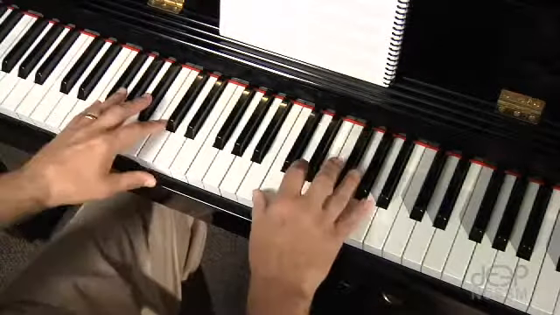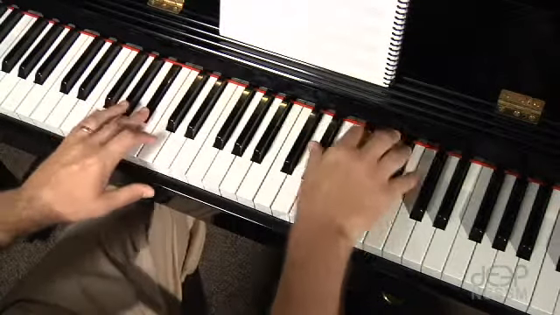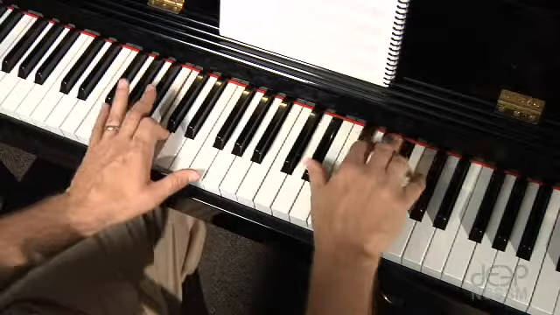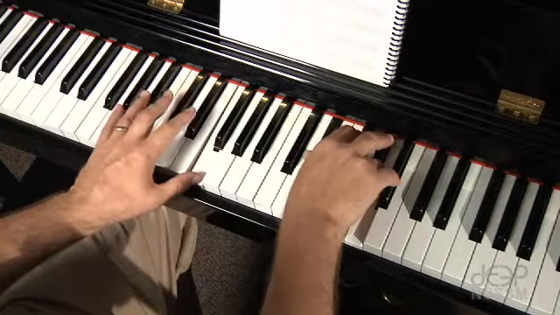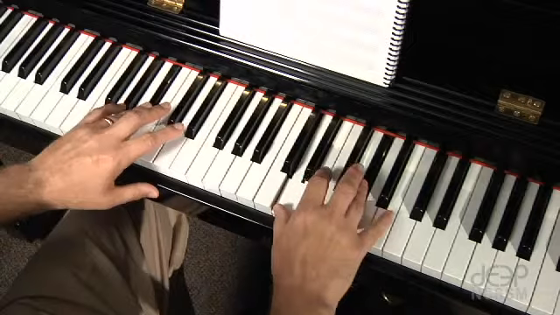Okay, so you see, from the B flat to the C minor, to the 5, F, which is a dominant, and back to 1.